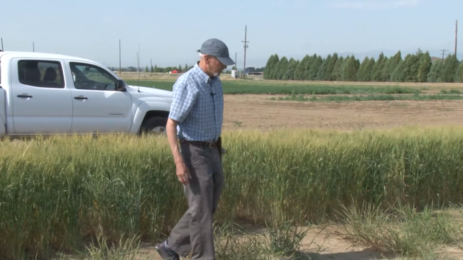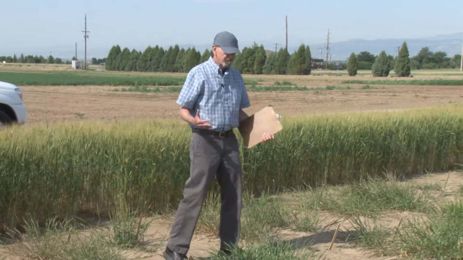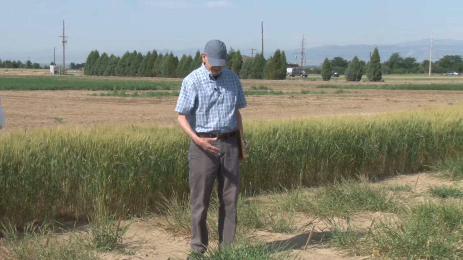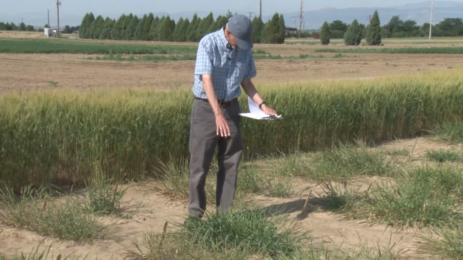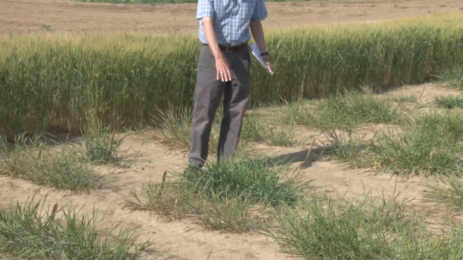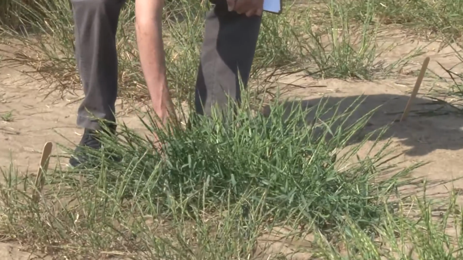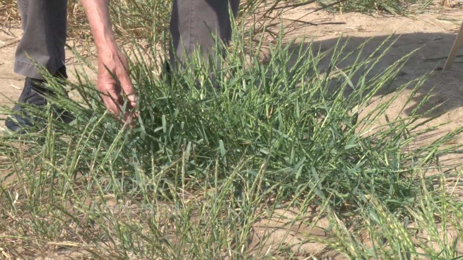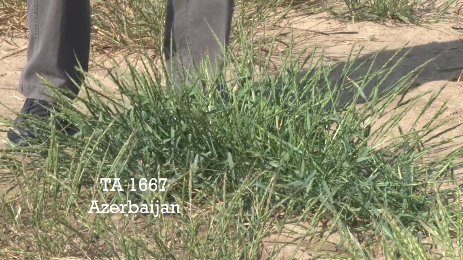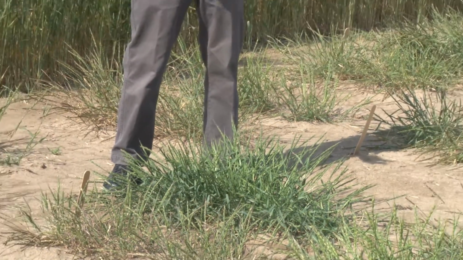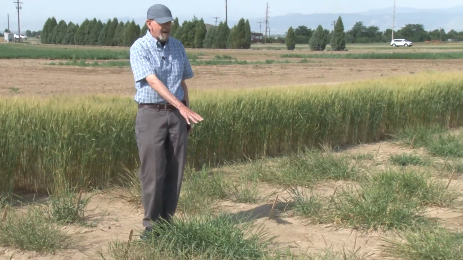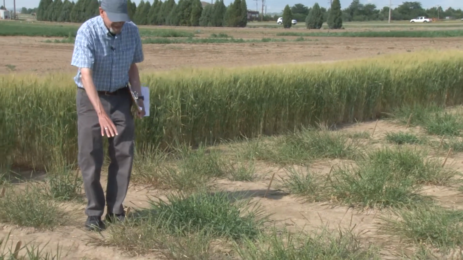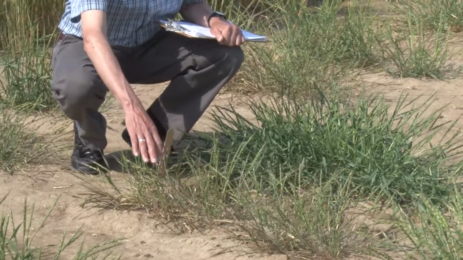Another difference is the amount of biomass produced. So biomass we define is everything above ground, the combination of the leaves, the stems, and the seed heads. So this one here, this is from Azerbaijan, and produces a huge amount of biomass. It's just really spread a lot, produced a lot of tillers, tiller being a stem with a seed head connected to it. So a high biomass one right next to one of very low biomass.